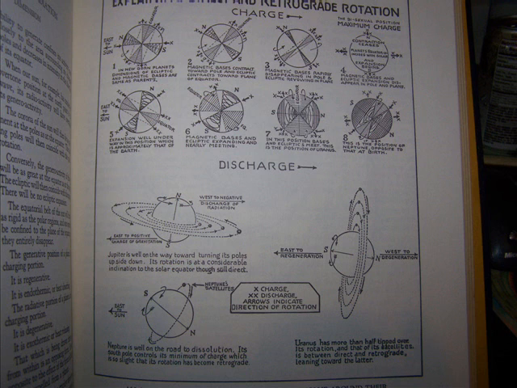Number 7. In this position, bases and ecliptic meet. This is the position of Uranus. Number 8. This is the position of Neptune, opposite to that at birth. Discharge. Jupiter is well on the way toward turning its poles upside down.